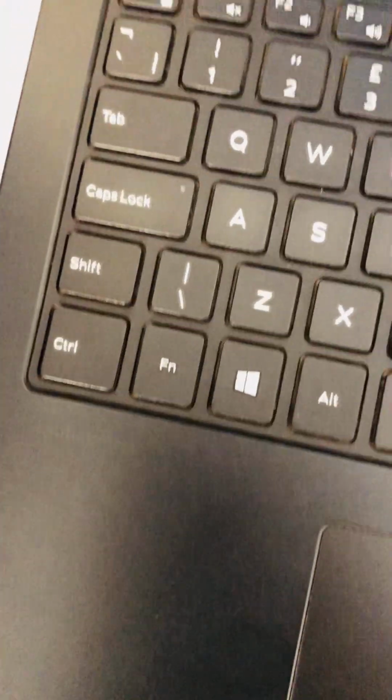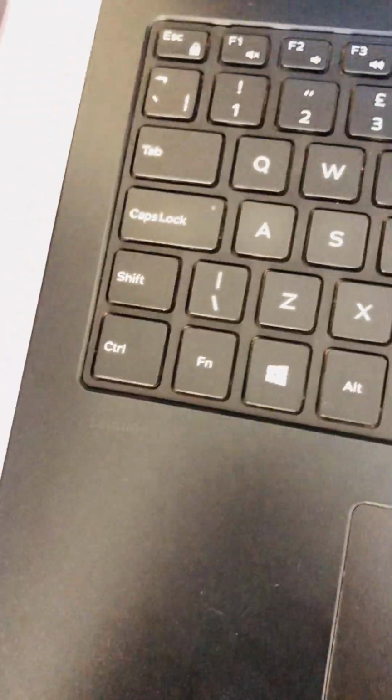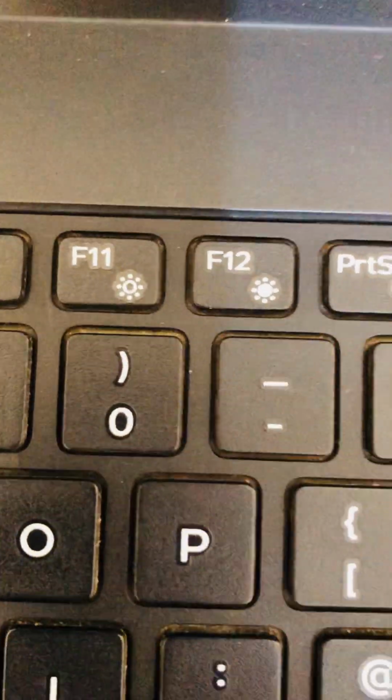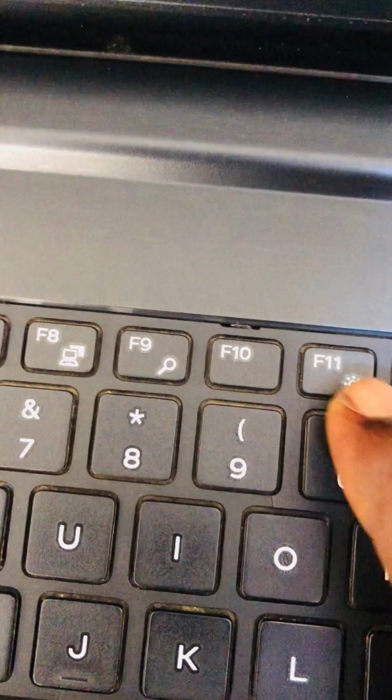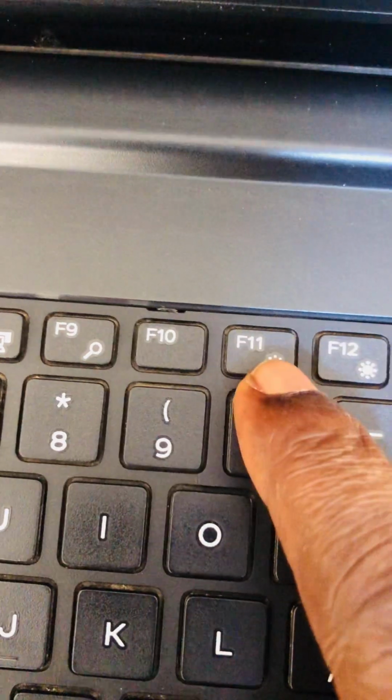Then we have this particular key, which is FN. It combines with function keys to perform functions. For example, if you observe the function keys on this particular keyboard, you see that I have F11 and F12, and then down I have brightness, increase and decrease brightness.